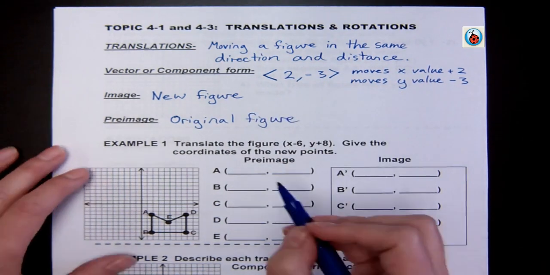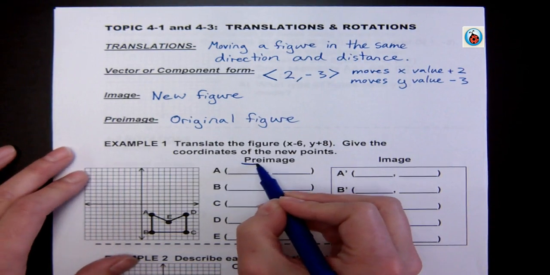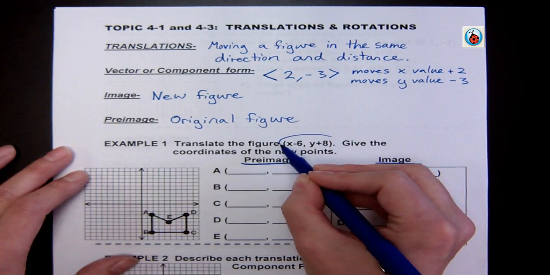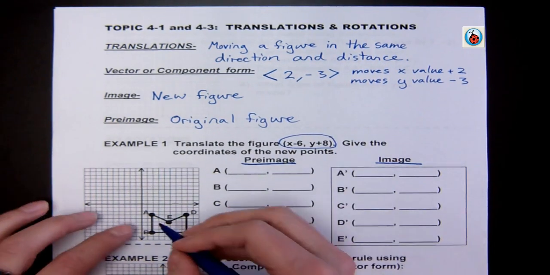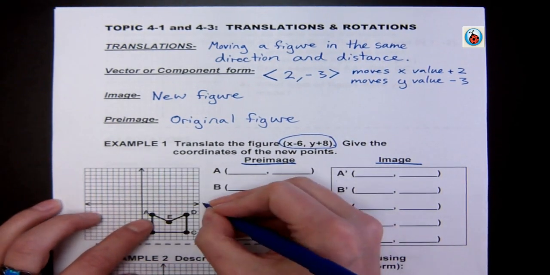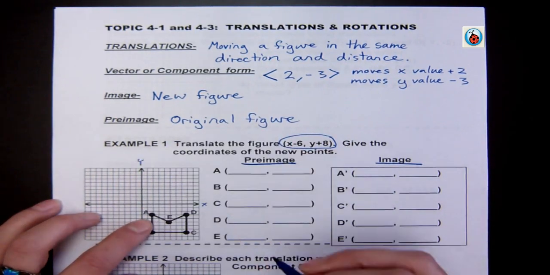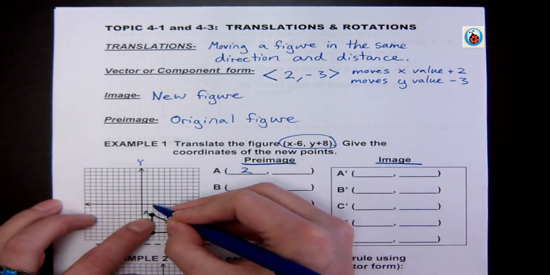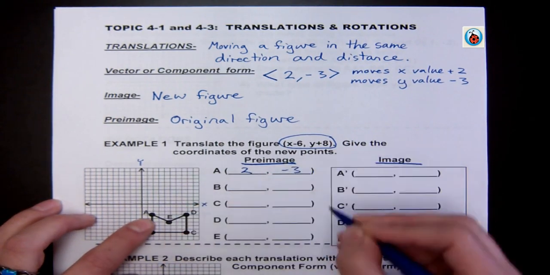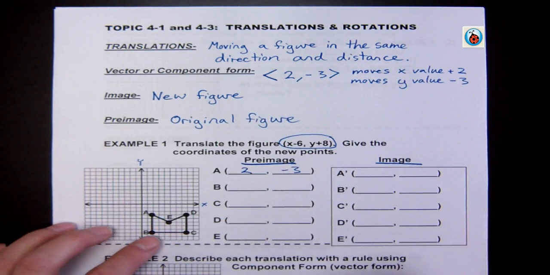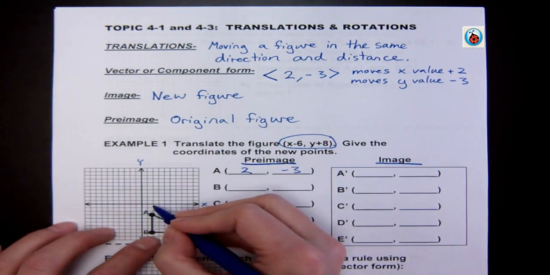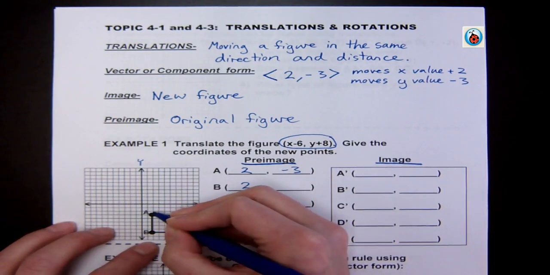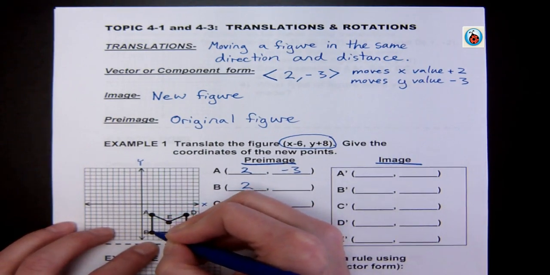Here we're going to label the points of the pre-image and then find what it is when we take it through this transformation. My A point is, this is my x-axis, this is y. That is +2 and then -3 for my y. B is that same +2 line, and this time it is -8.